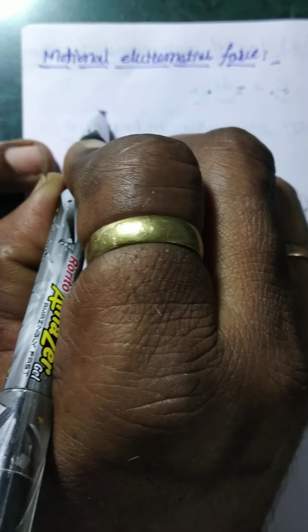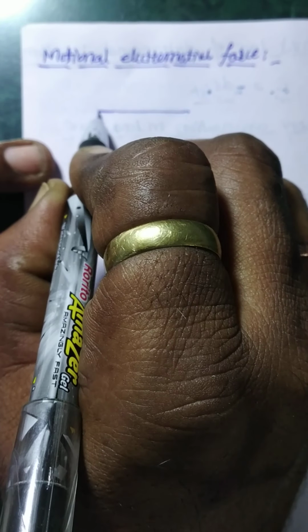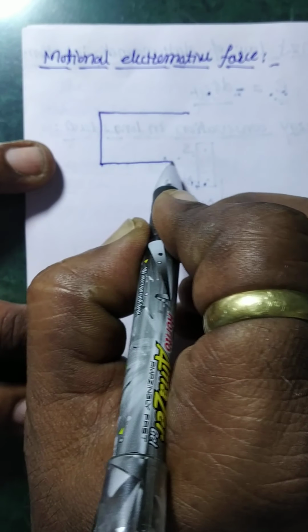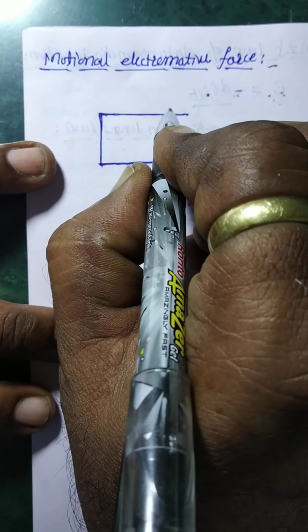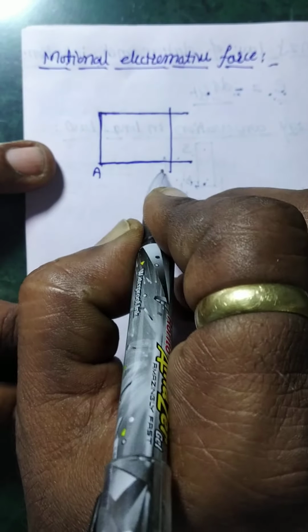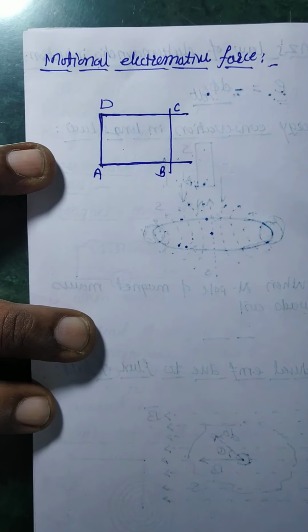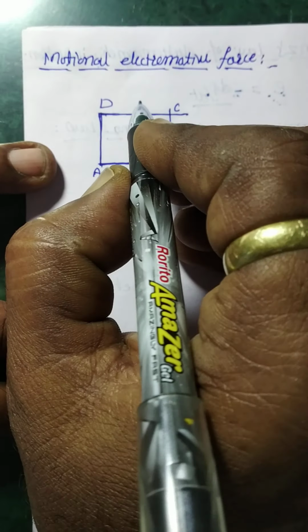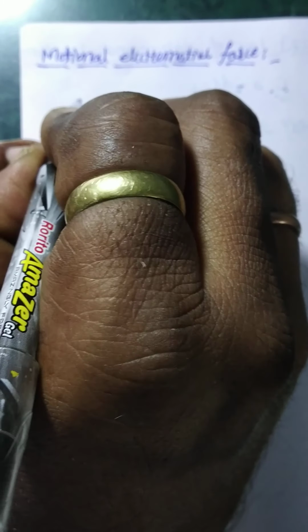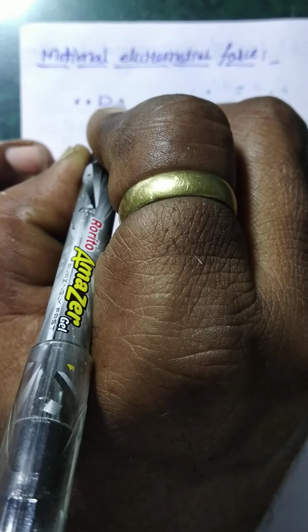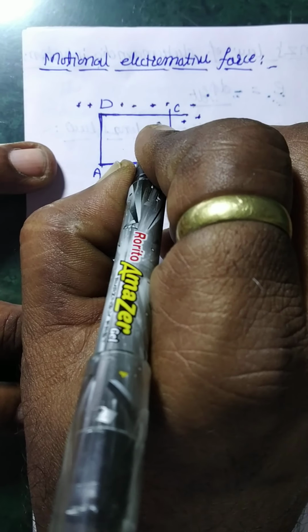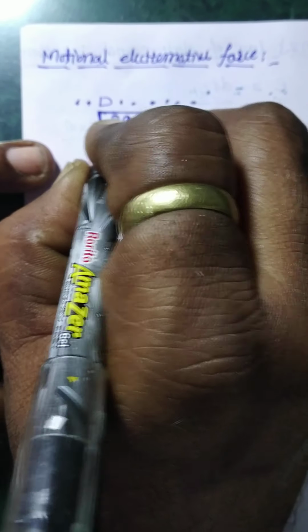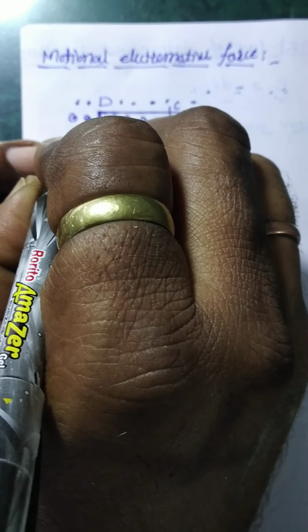Consider a rectangular frame of wire ABCD placed in a uniform magnetic field, which is perpendicular to the plane.